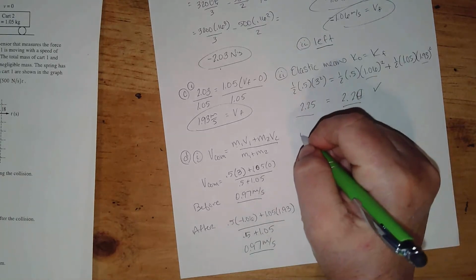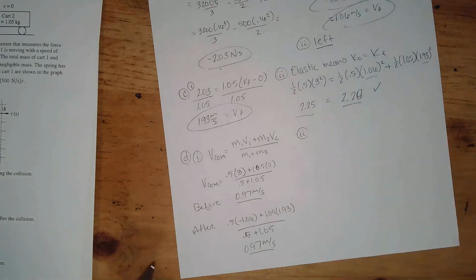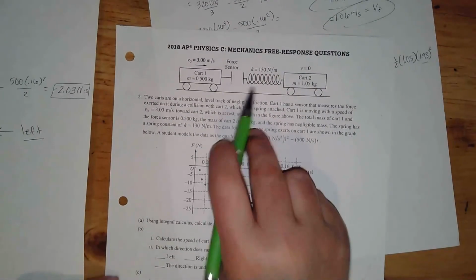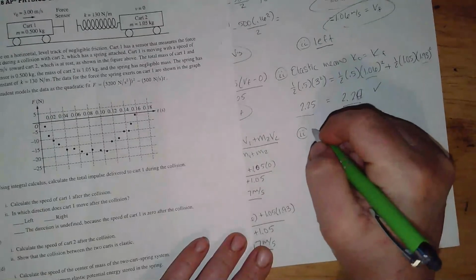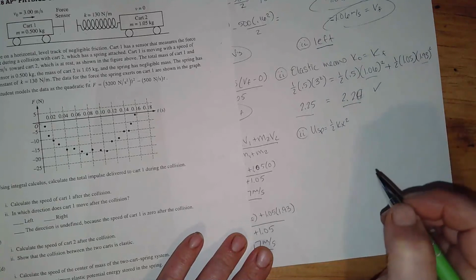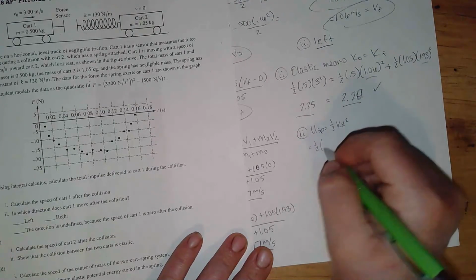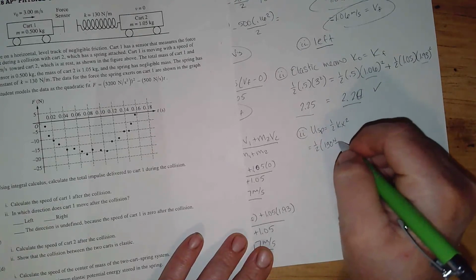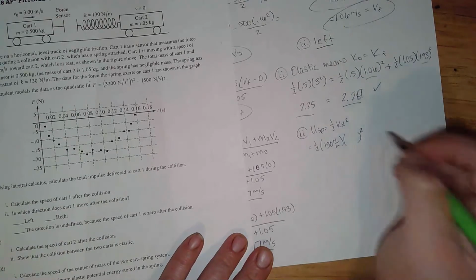All right, and then finally 2, it says calculate the maximum elastic potential stored in the spring. This spring. Okay, so I say, well, elastic potential energy, I know how to do that. It's 1/2 kx squared, right? Okay, so that's going to be a half times that k of 130 newtons per meter times x squared.